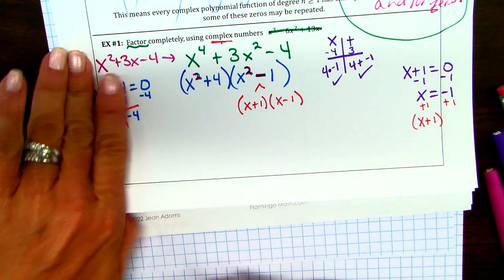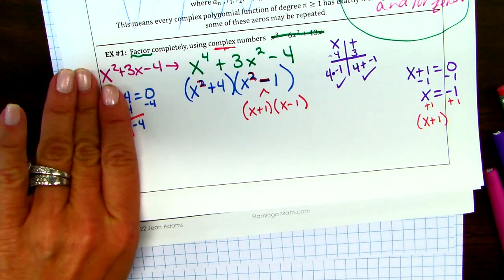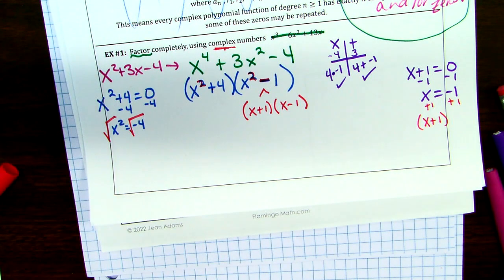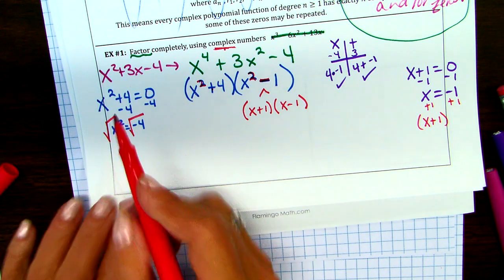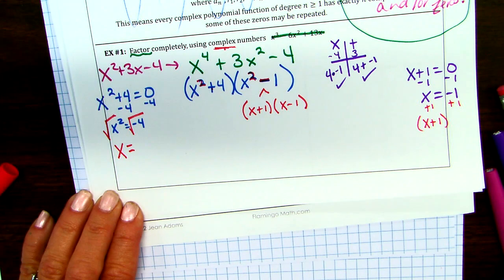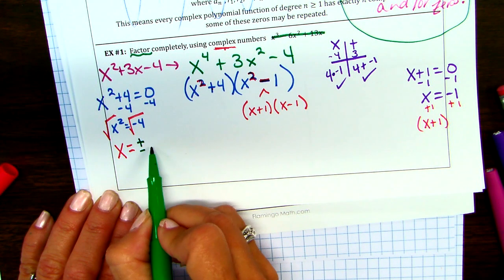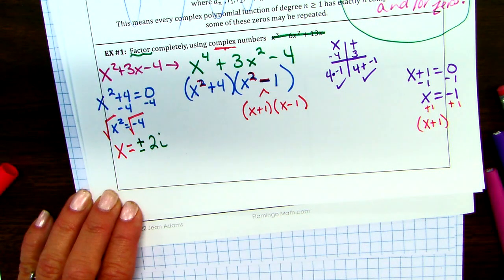So this is what we were just talking about a second ago, that we were going to get an answer of 2i, not negative 2, 2i. But there's one other thing that's really important for you to remember, is that whenever you take the square root of something, what do I have to remember to put in front, Tyler? Yeah, plus or minus. When you take the square root of something, you always get 2 solutions, okay?